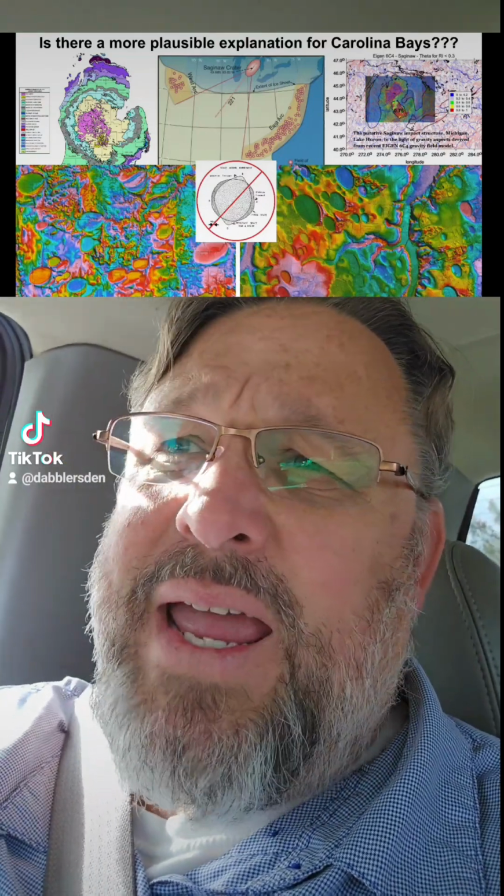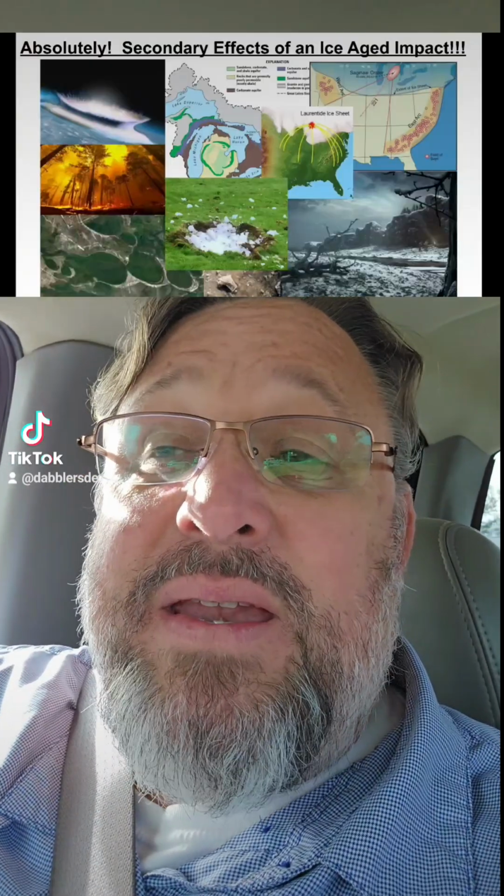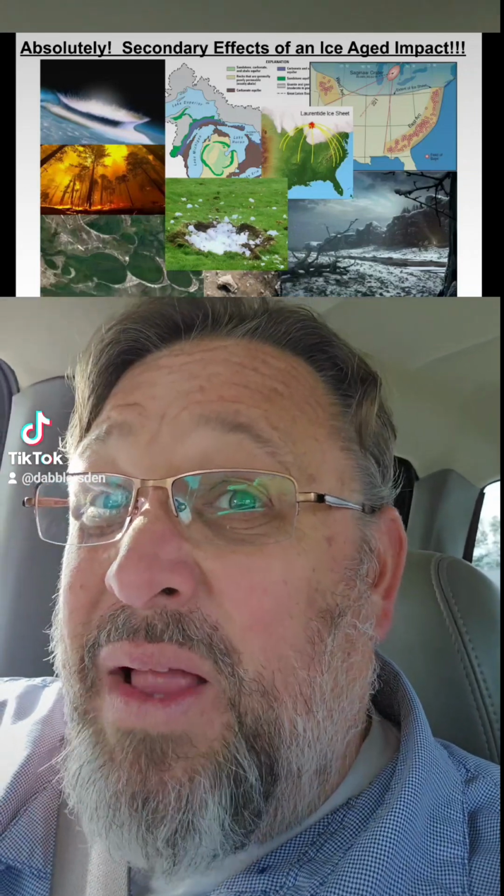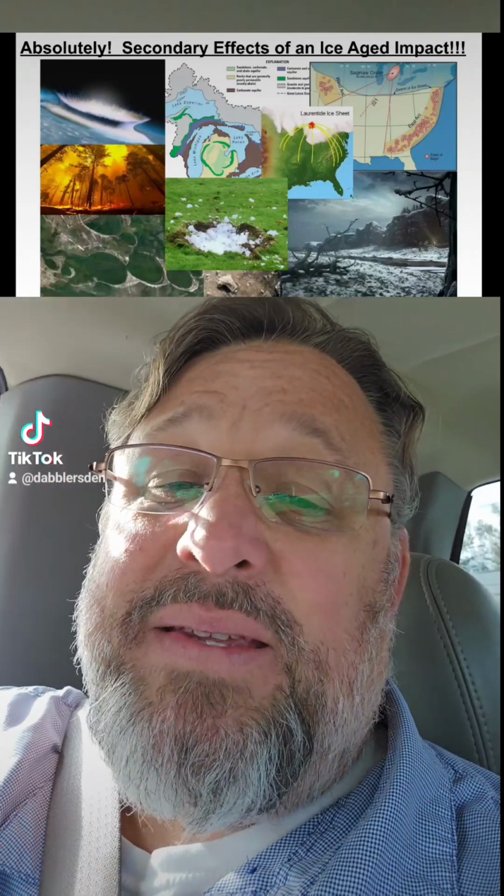If we look at the bedrock geology of Michigan, if we look at the gravitational anomalies of that area around Saginaw Bay, there's lots of reasons why there may be another hypothesis. And so that has led us to another, more probable hypothesis for the formation of the Carolina bays.